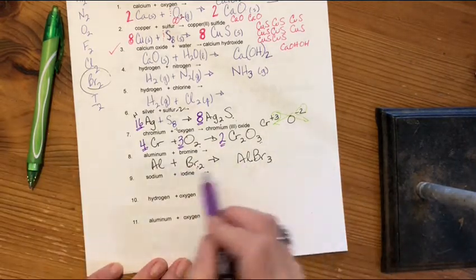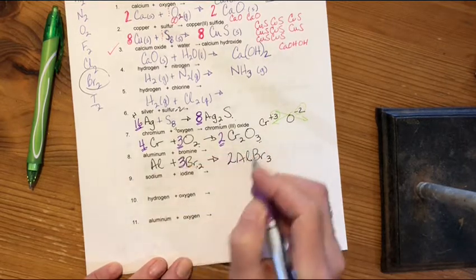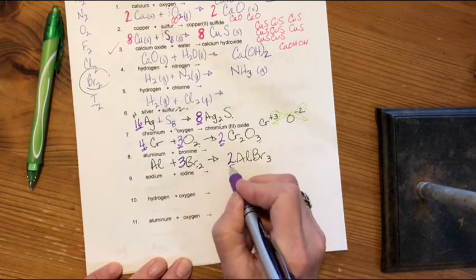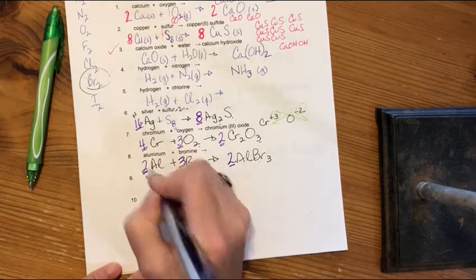And again, you've got that 2, 3 problem. So put a 2 here and a 3 here, and you get your 6 bromines. And then you still need to have 2 aluminums.